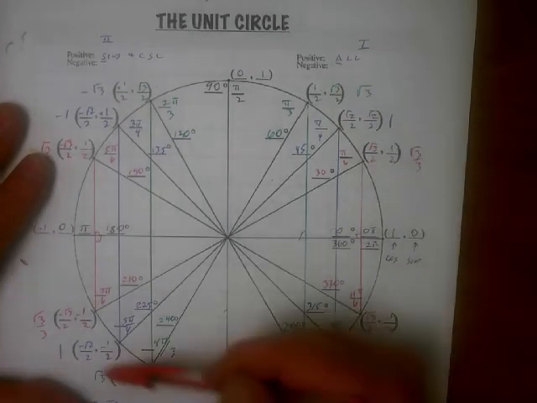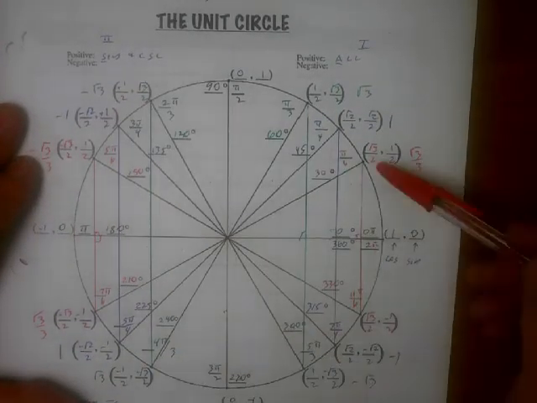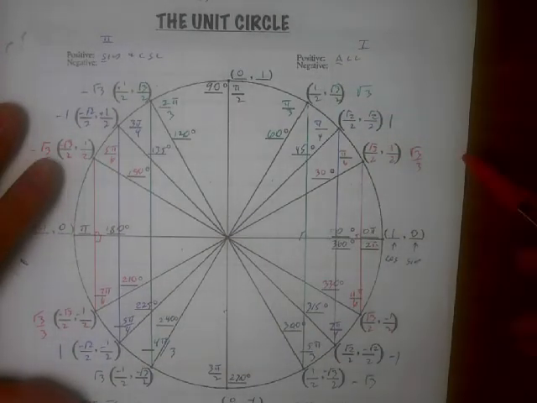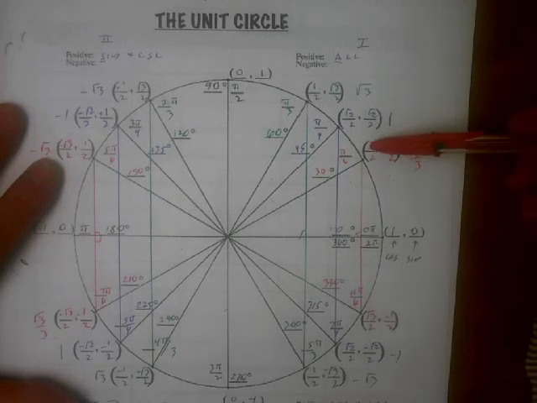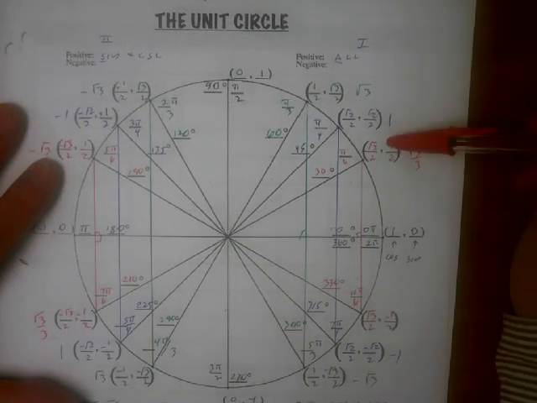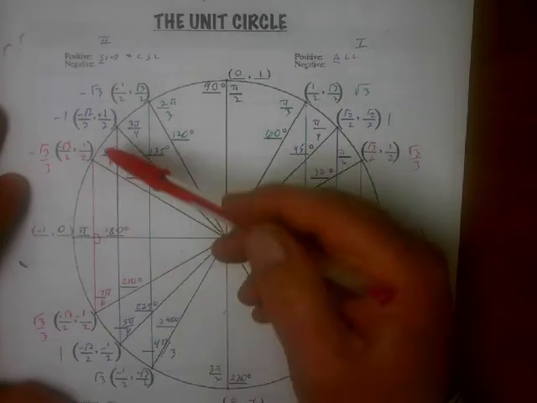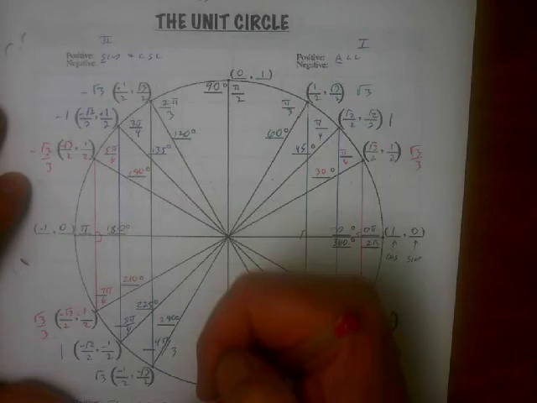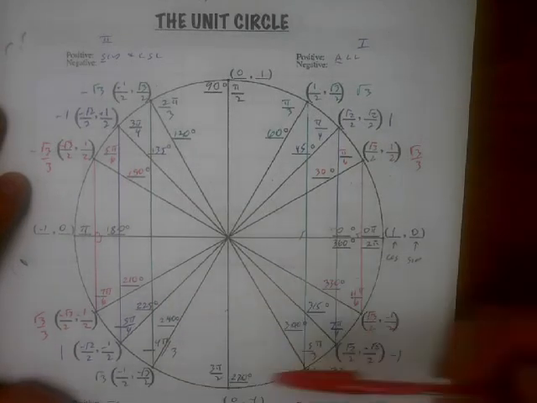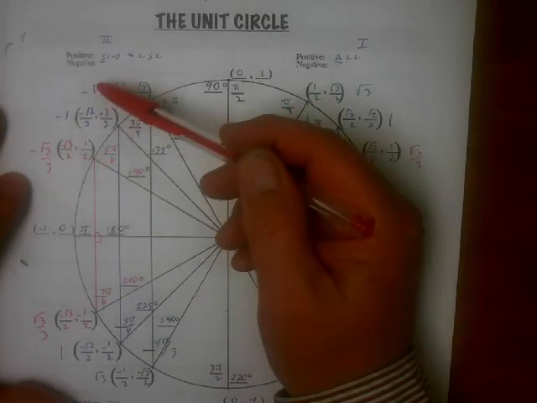Now, something else I want to point out to you is the following. If I start here, notice all my denominators, as far as sine and cosine, are always 2. This goes 3, 2, 1, 3, 2, 1, starting at the x-axis.